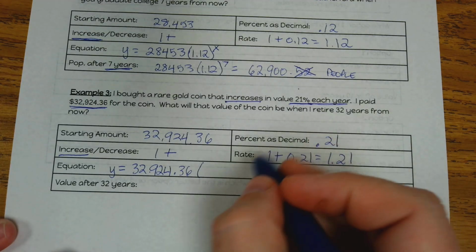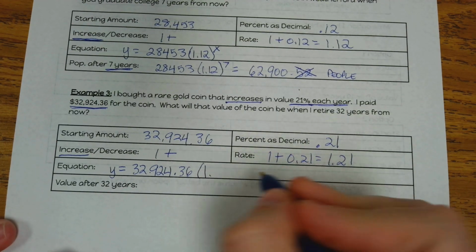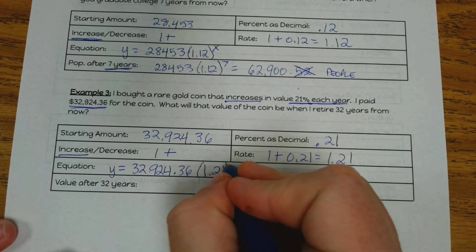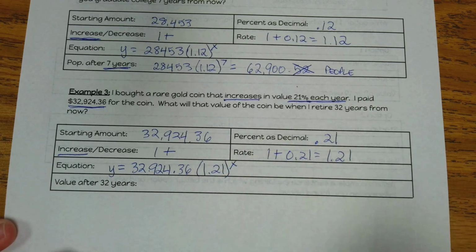So our equation is y equals our starting amount, 32,924.36, times our rate, 1.21, raised to the x power.